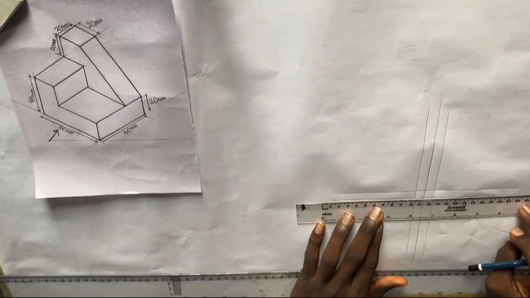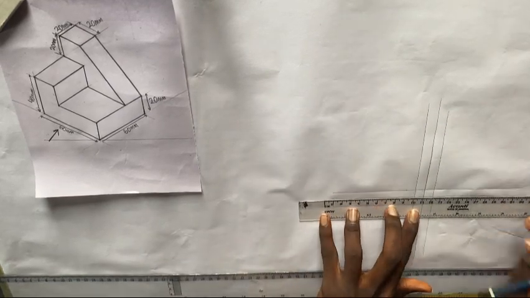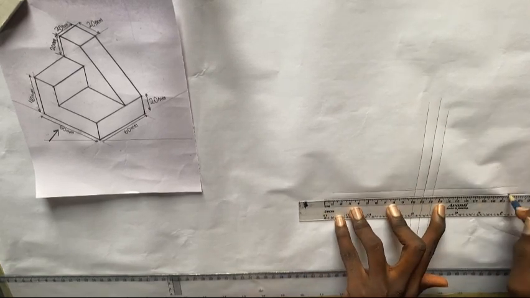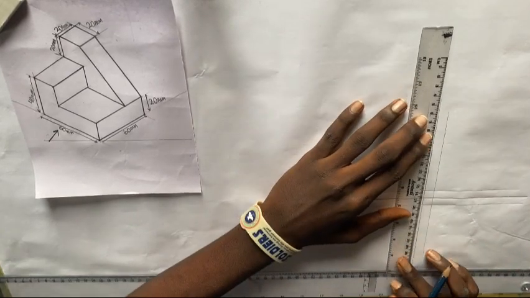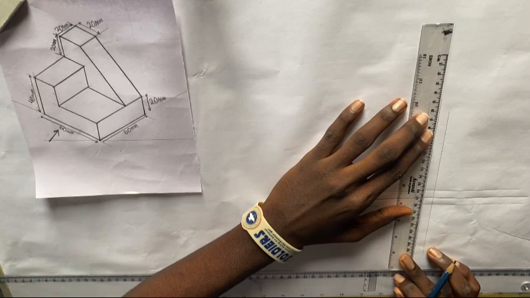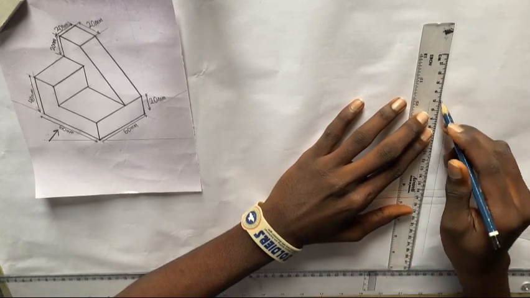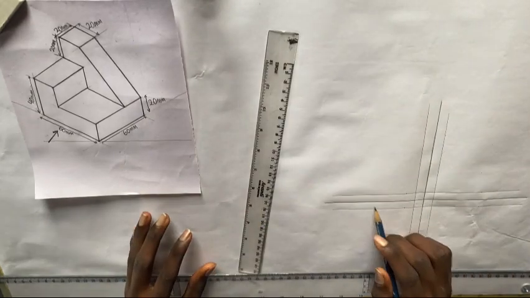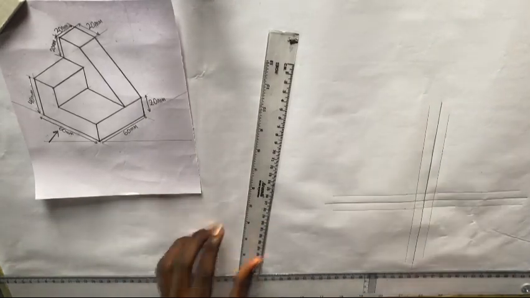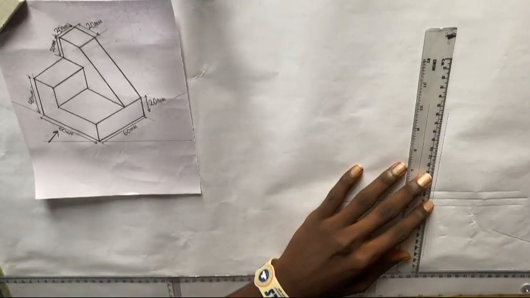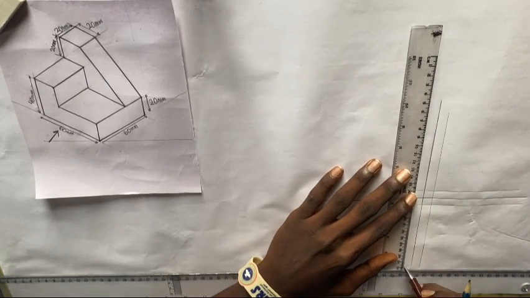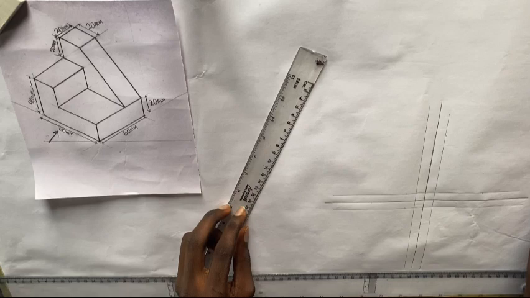Okay, I just want to make this middle line more bold so that you know the difference between construction lines and the main line. So take note of that: this middle line is always bolder than the construction line. All right, so now we begin our drawing right away. I just want to make this longer.